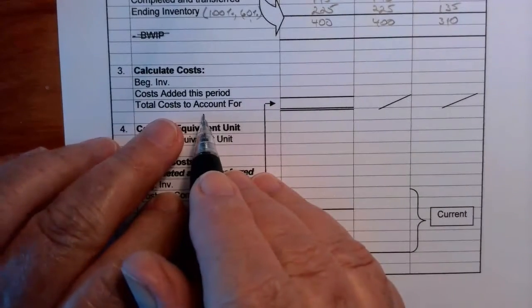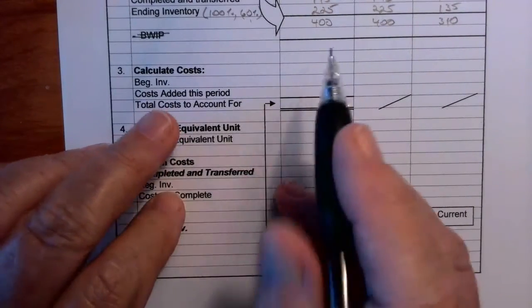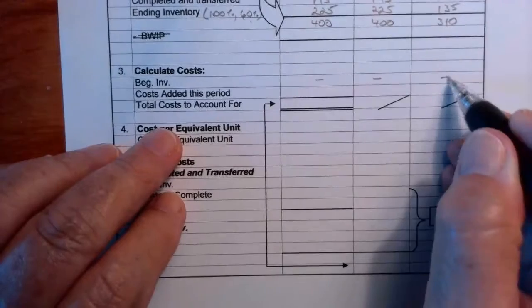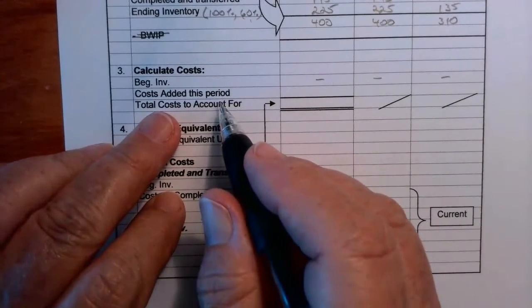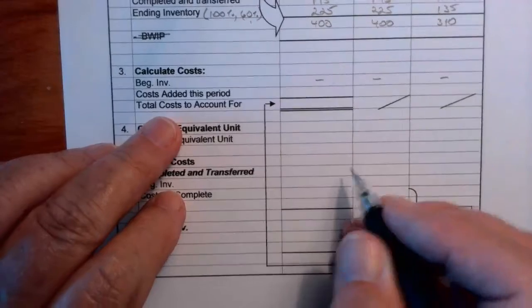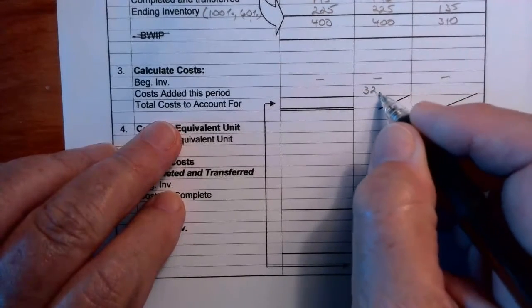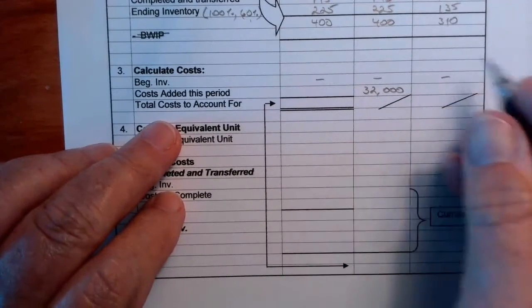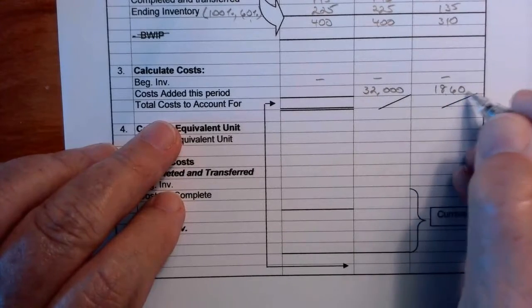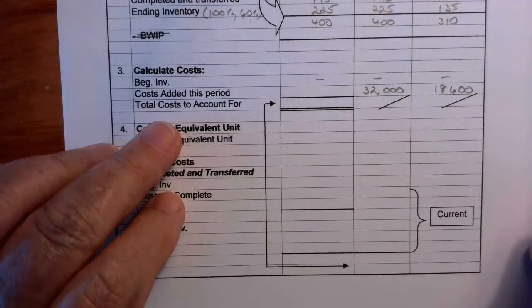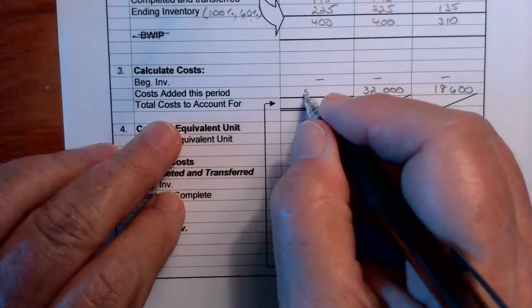So now we put in how much cost we know. We had no beginning inventory, so there's no beginning inventory cost. Cost added this period: they added $32,000 in material and $18,600 for conversion, for a total of $50,600.